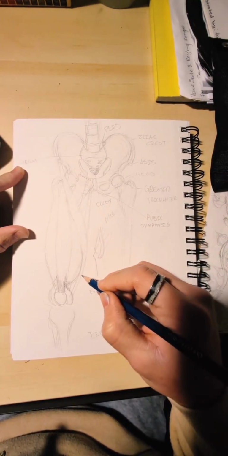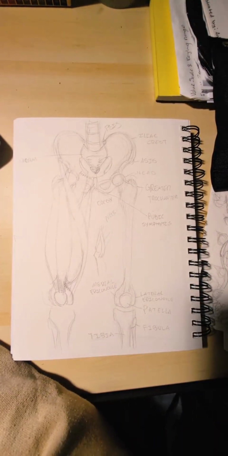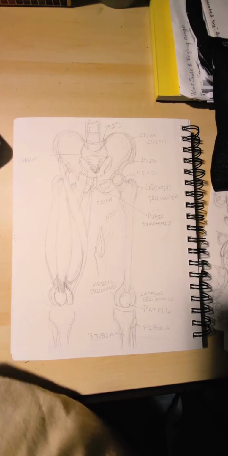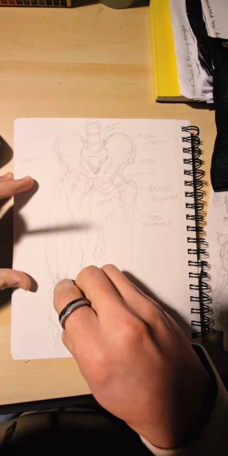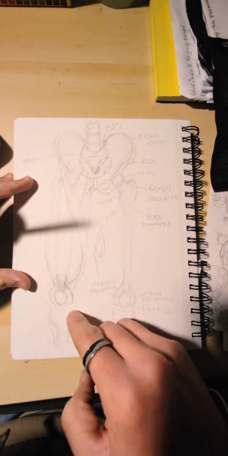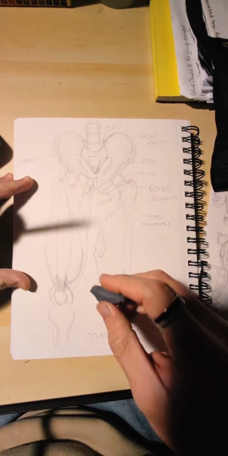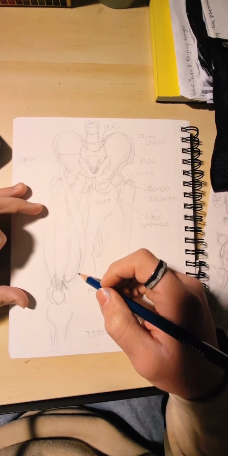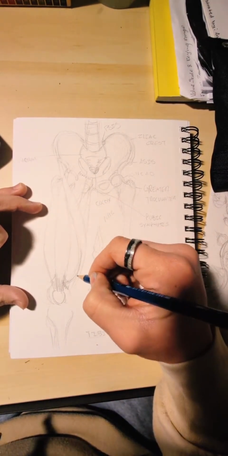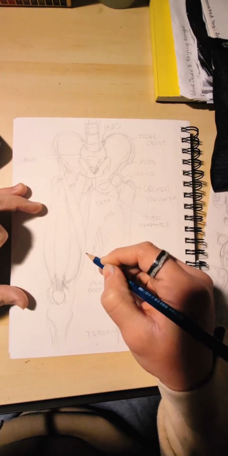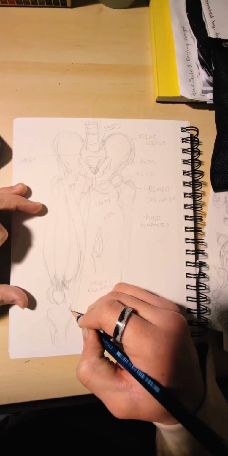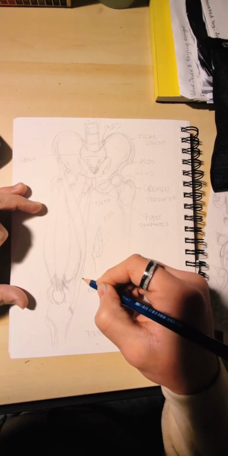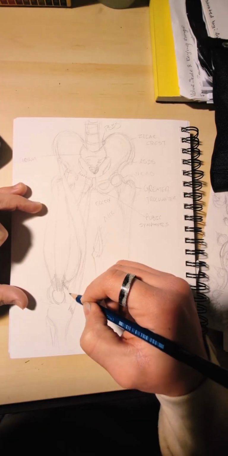That comes down. And so what happens here, it doesn't attach to the medial epicondyle. It actually attaches to the top of the tibia here. I knew I was getting something wrong there. But yeah, it'll come down and attach itself here. It's a major thing to point out.